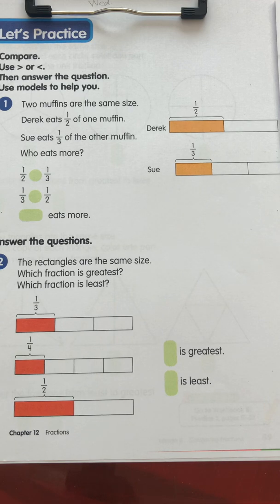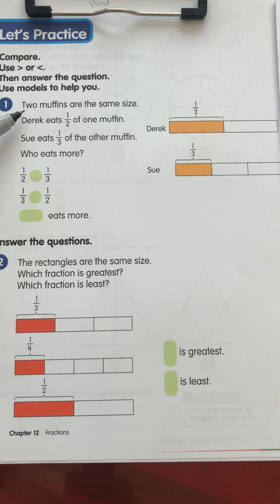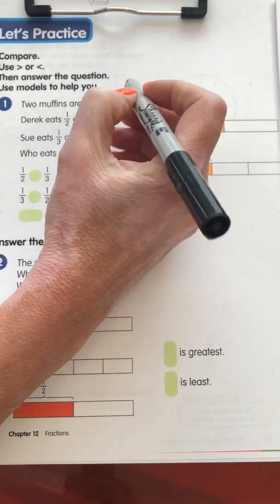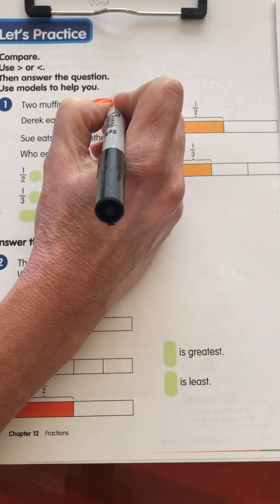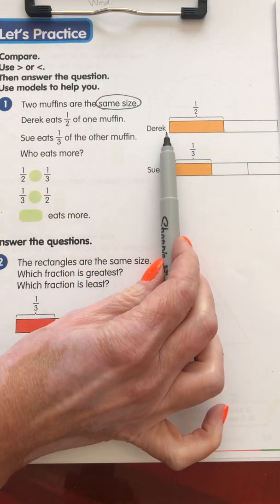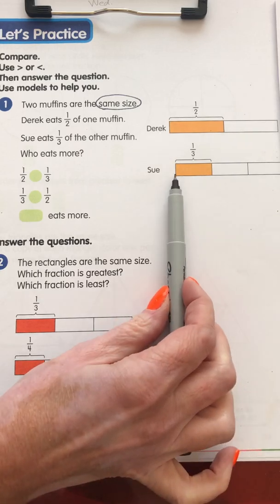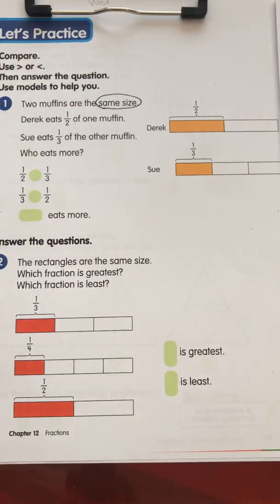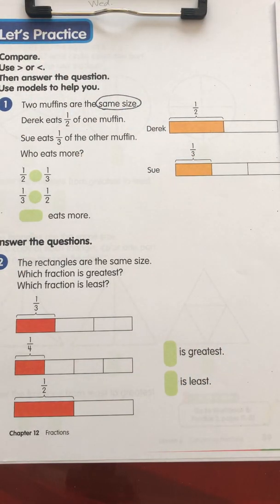Let's take a look at this first problem here. Read it with me. 2 muffins are the same size. I want you to take your pencil and I want you to circle same size. That is a hugely important set of words there. That means that you are comparing 2 sizes of objects that are the same, and that matters when you're dealing with fractional parts. Notice over here, Derek's size muffin is the same size as Sue's size muffin, meaning that they drew the bars the same length so that you could see you're dealing with the same size muffin.